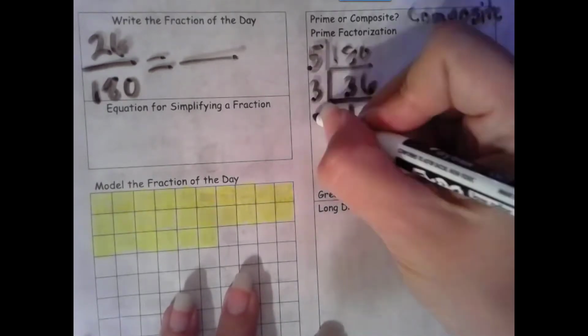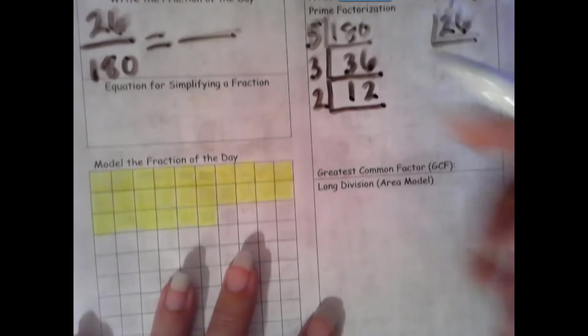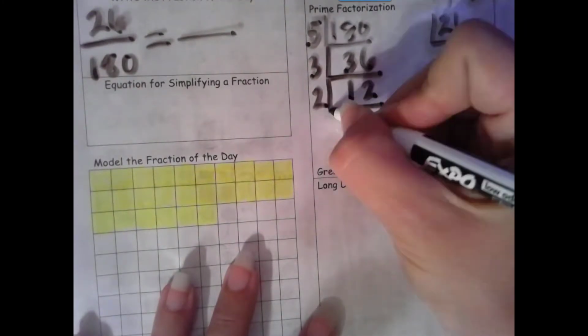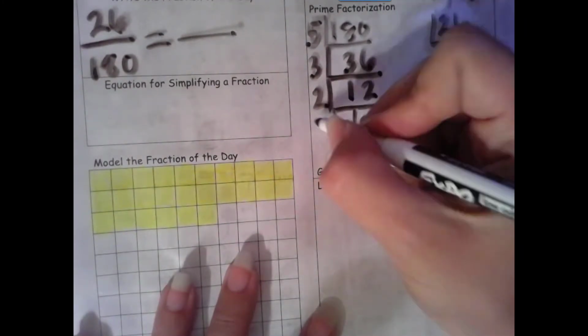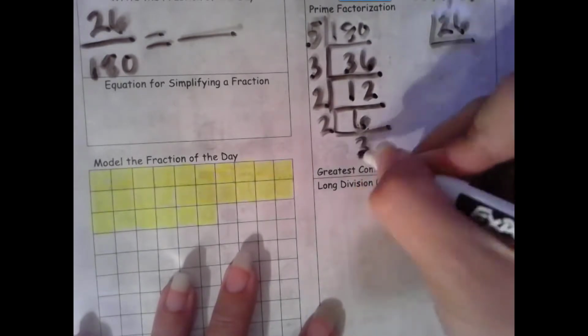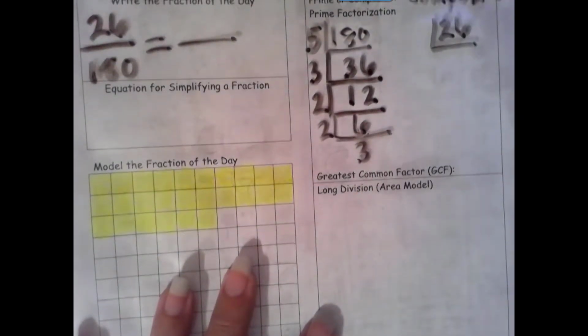Okay, this is even, so I can divide by 2. Half of 12 is 6. Okay, again, half of 6 is 3. 3 is prime, so we are done there.